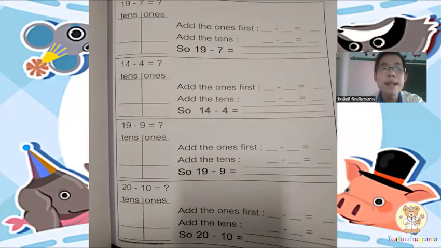Number 19 minus 7. Again, you need to expand number 19. Number 1 is placed in the tens, and number 9 is placed in the ones, and number 7 is also placed in the ones. And after that, you need to subtract number 9 and number 7. 9 minus 7 equals 2. 1 minus 0 equals 1. So we can conclude that number 19 minus 7 equals number 12. Number 1 and number 2 are close together. In English, it is called number 12.